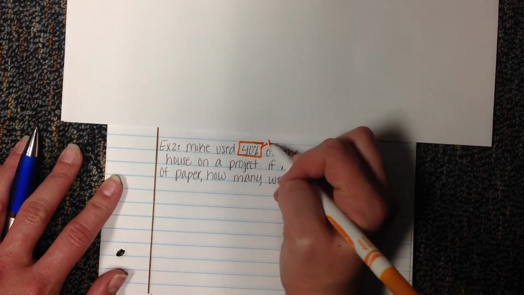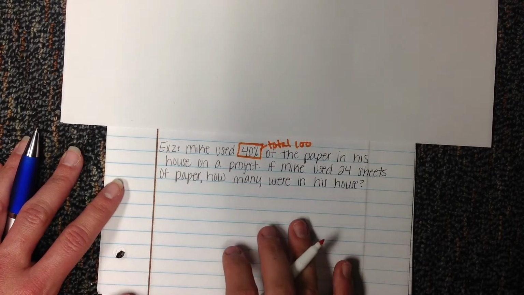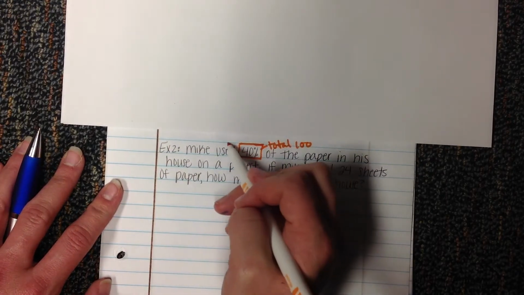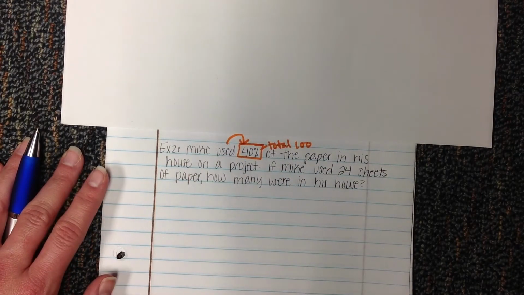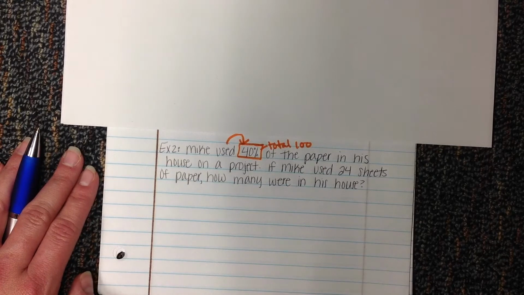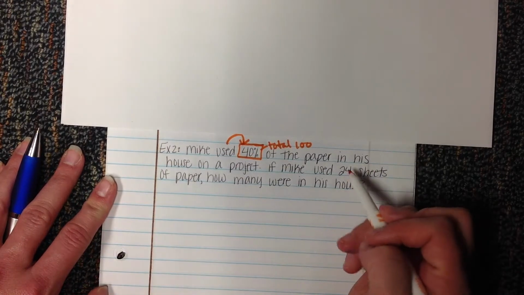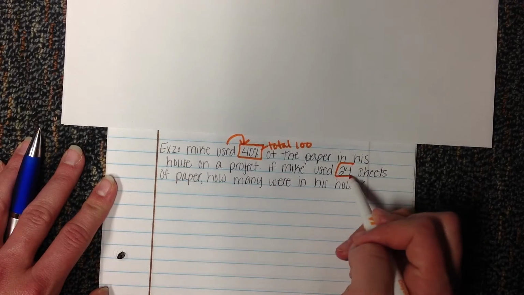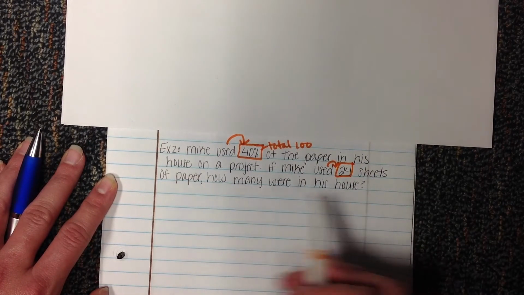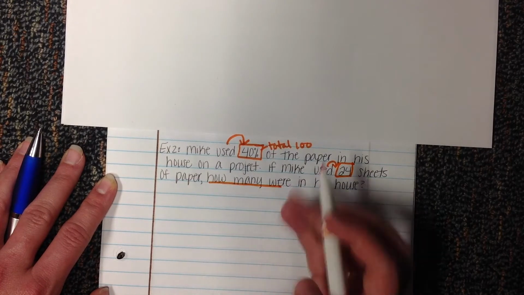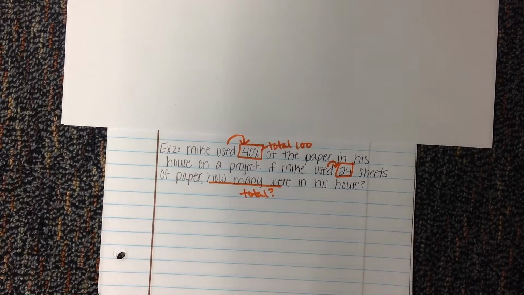It's telling me the total of 100, and it's telling me 40 were used. 40 were used when there are 100. That's what that means. If Mike used 24 sheets, so again, 24 is what's being used, how many were in his house? How many total? I'm looking for the total here.